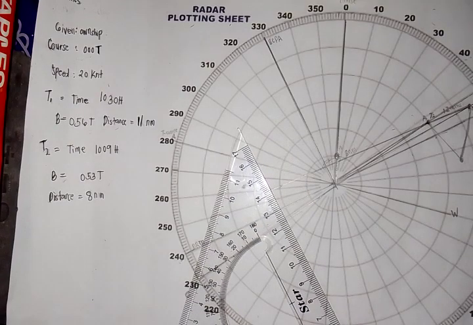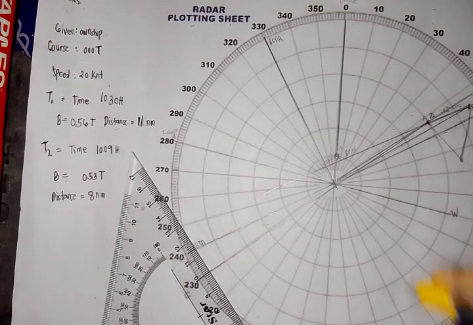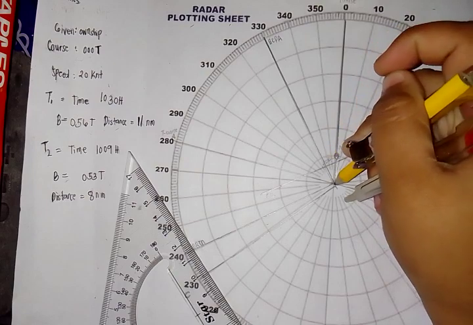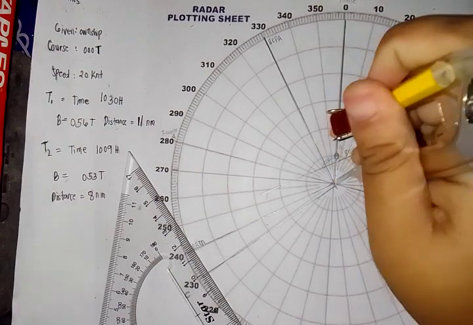Next to do is, since we already found our BCPA, we need to find our CPA. So to find our CPA, we need to measure this.